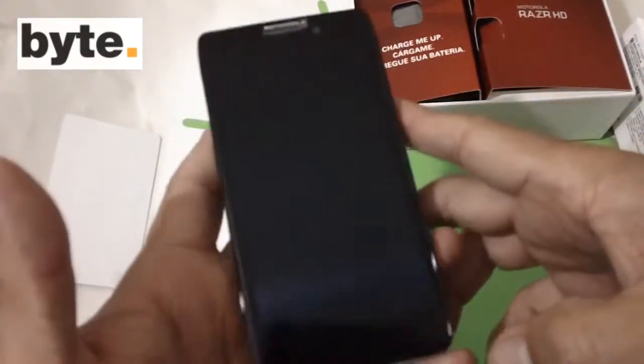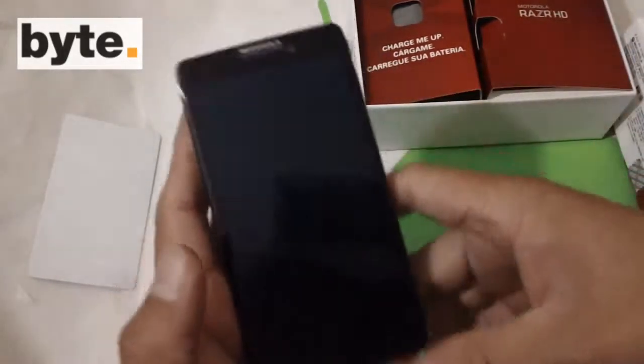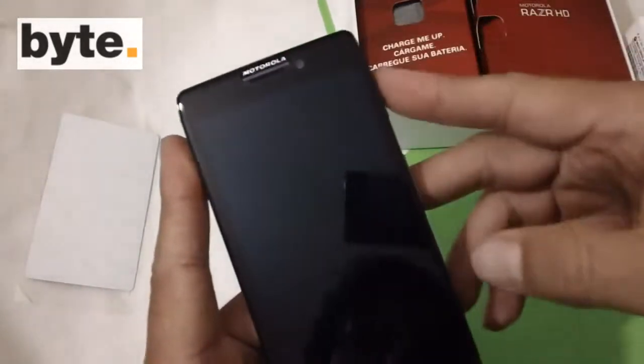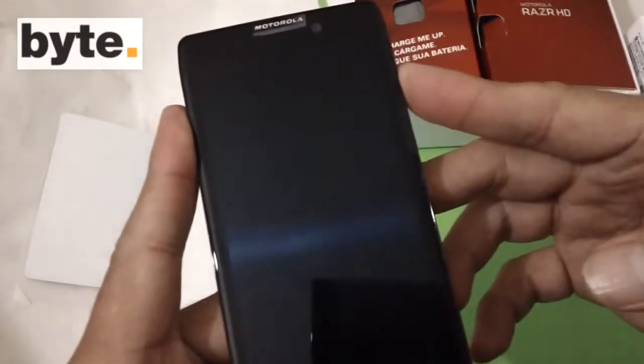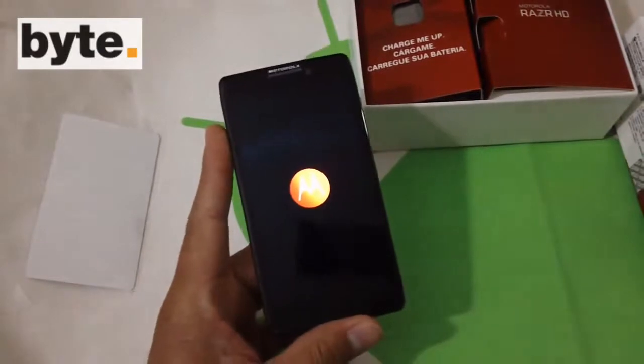Bueno, esta es una pantalla de 4.7 HD y se supone que tiene 16 GB de memoria interna y ustedes le pueden poner un micro SD. Vamos a ver si tiene algo de batería.